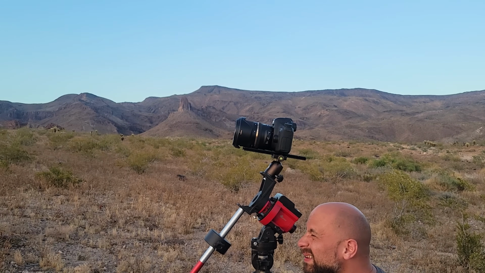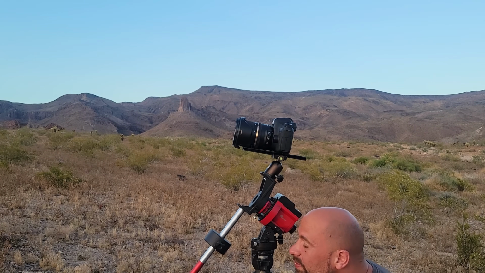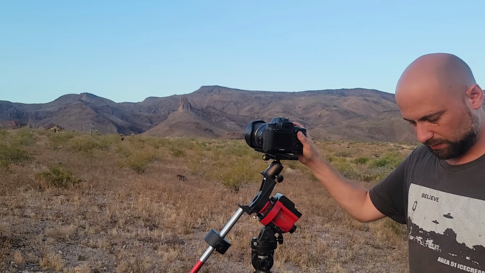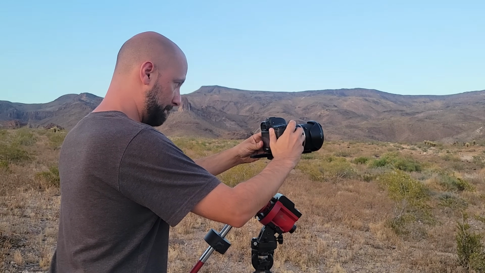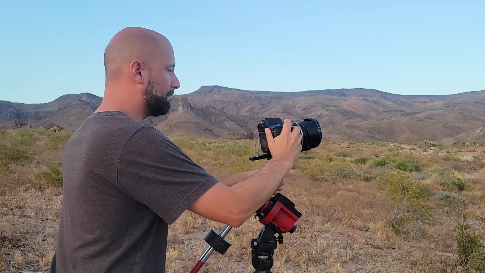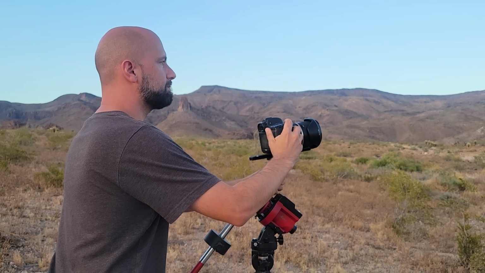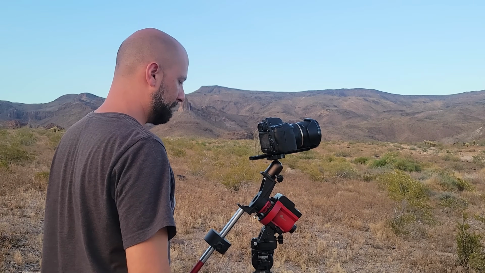Now that I'm balanced and I have everything on the star tracker, I'm going to look back up through the polar scope and make sure I'm still polar aligned. After that, I'm going to go ahead and aim my camera over towards where the Milky Way will be rising. Now all that's left to do is go ahead and dial up my camera settings and shoot.